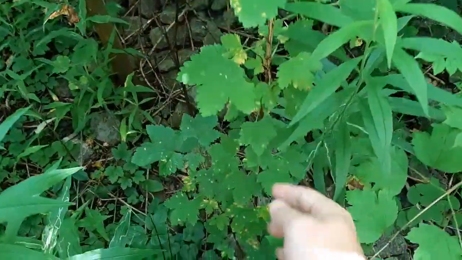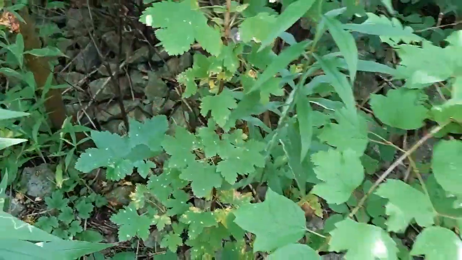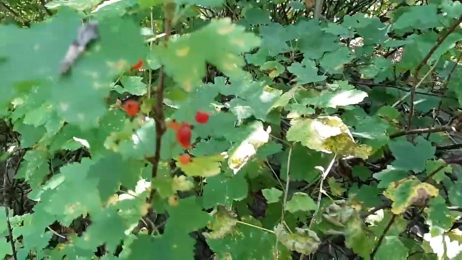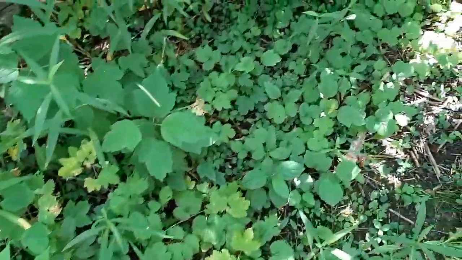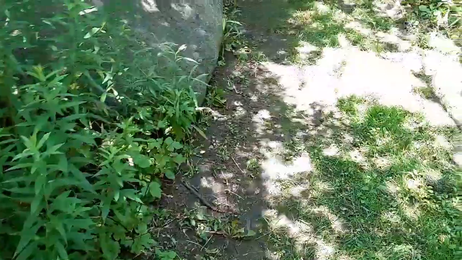There's no berries on this, but this is currants. The birds must have got them all. And you get better and better at identifying all these plants. Here's another currant bush. Right here. Oh, look at this. Was I right or what? Awesome. And try and figure out what everything is. Be careful of poison ivy, poison oak, that sort of stuff. But you never know what you find. A lot of weeds are edible.